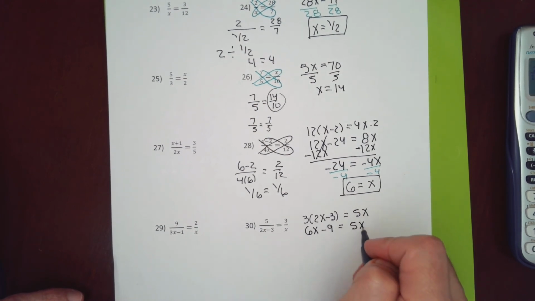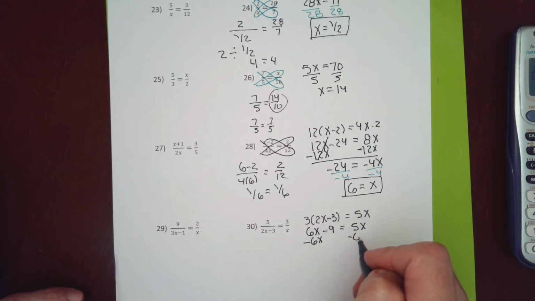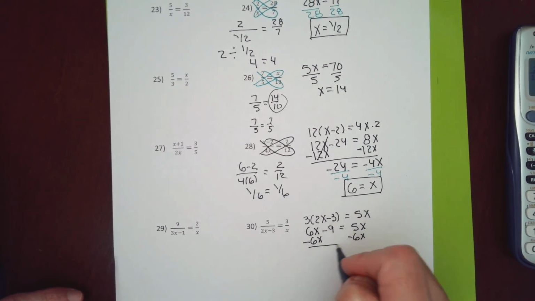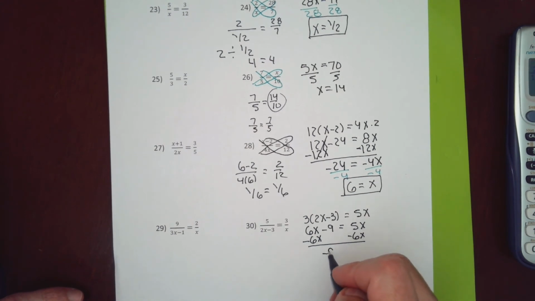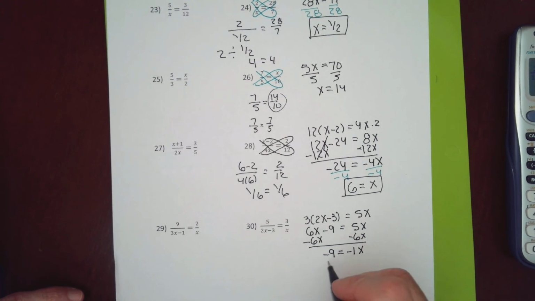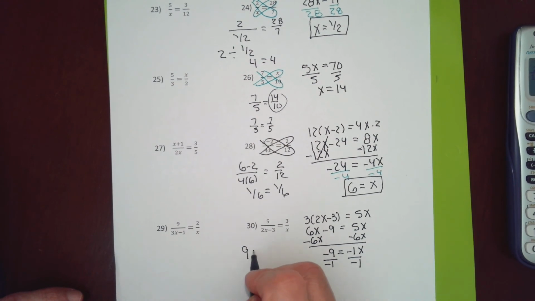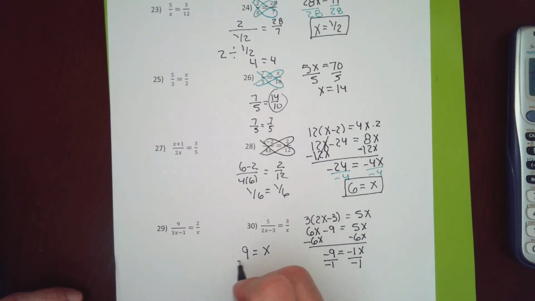I don't see a square, so I shouldn't set it equal to 0. I need to get the letters and numbers on opposite sides. I'm going to minus 6x from both sides, which will give me minus 9 equals minus 1x, and then divide by negative 1, divide by negative 1. Left-hand side comes out to be 9. The right-hand side gives me the answer of x.